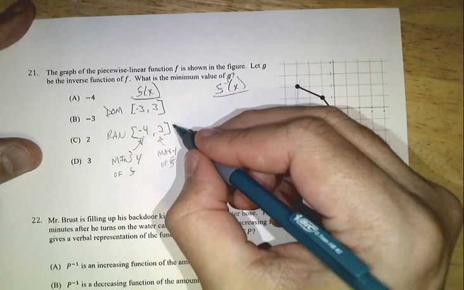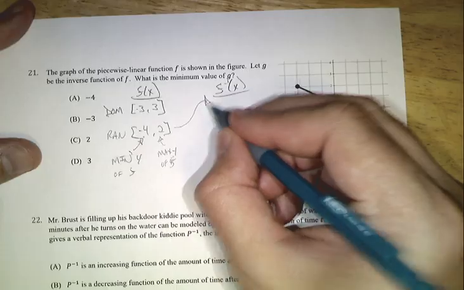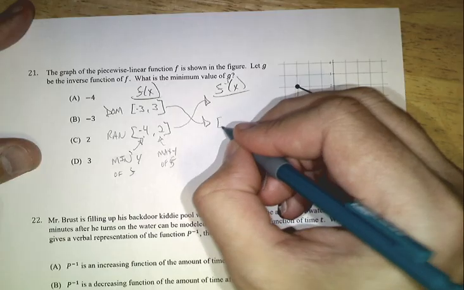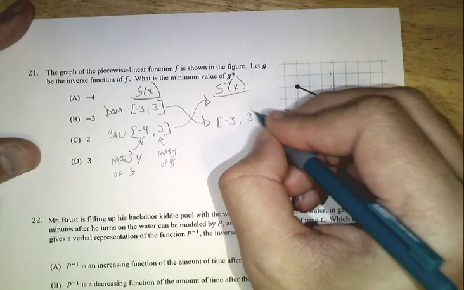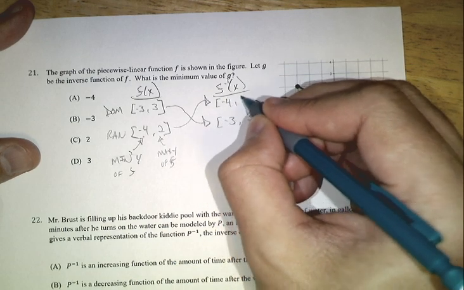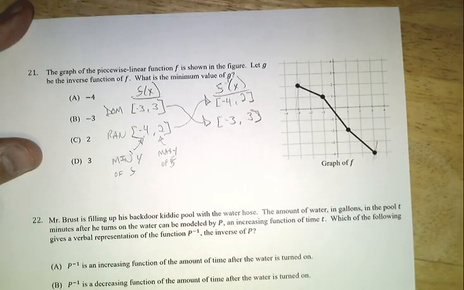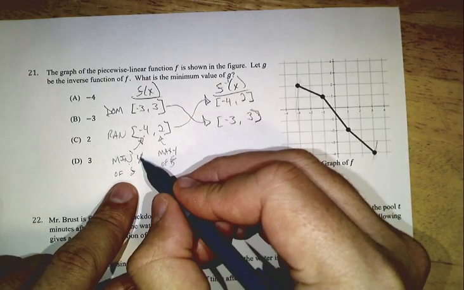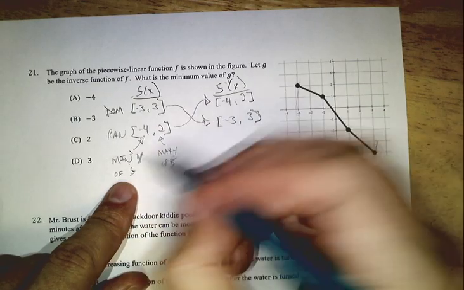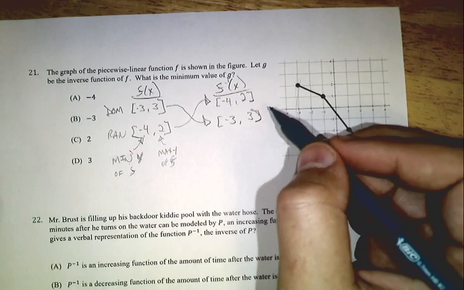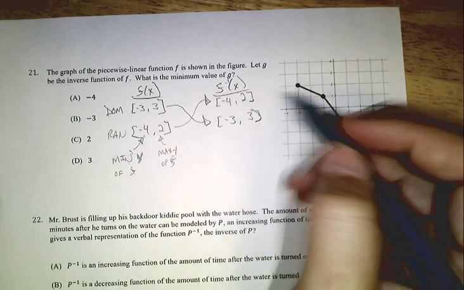So with f inverse, every x and y swap. So the domain becomes the range. So my range becomes negative 3, positive 3. My domain is negative 4 to 2. This was the minimum y value of f, but because all x and y swap, this now becomes the minimum x value of f inverse, and this the maximum x value of f inverse.